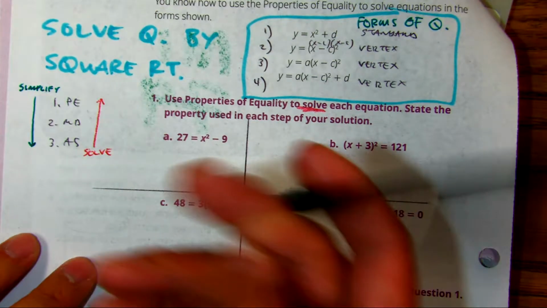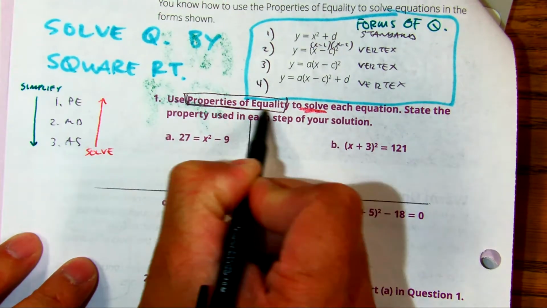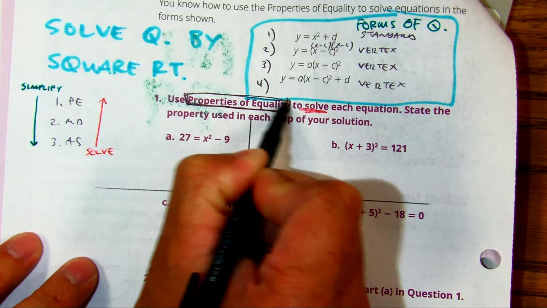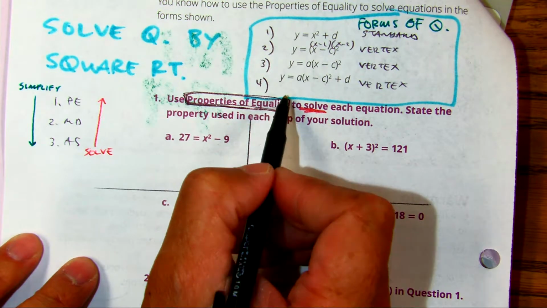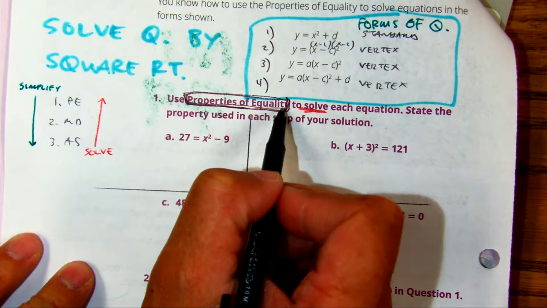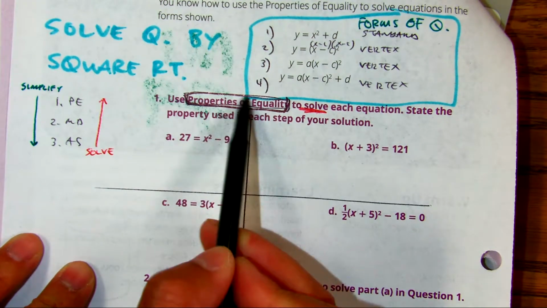Use the properties of equality. My example of properties of equality just means if I give my son a Slurpee, don't you think my daughters would think it's fair or equal if I also give them a Slurpee? Now in math, the properties of equality are actually over here.